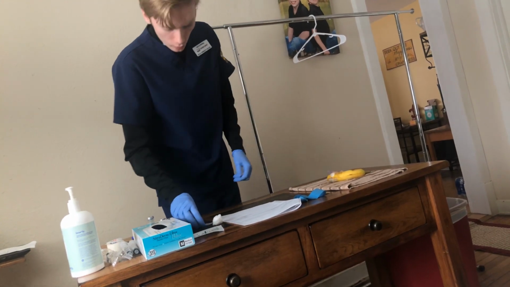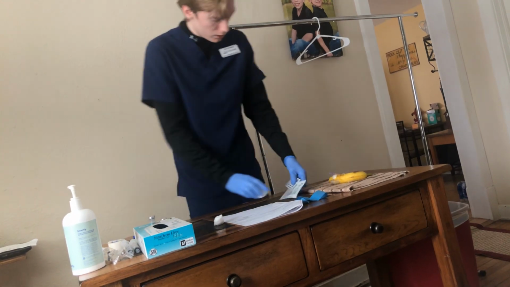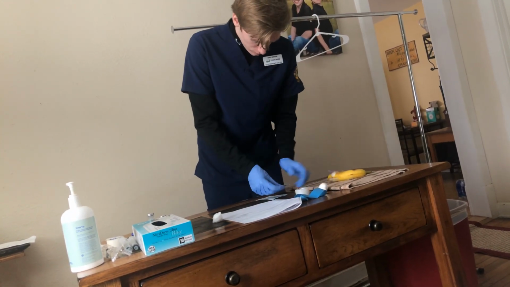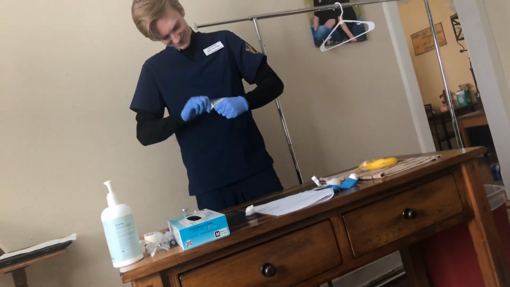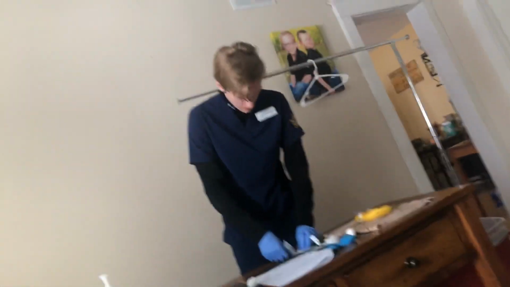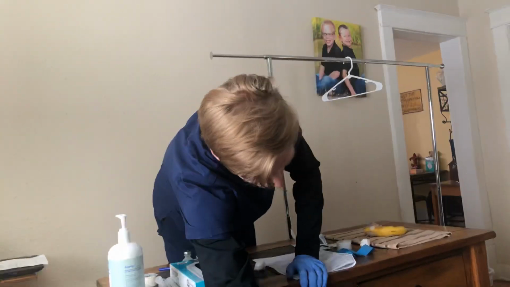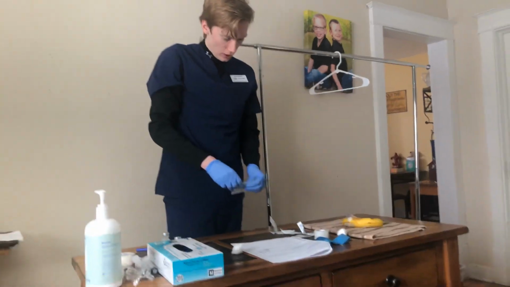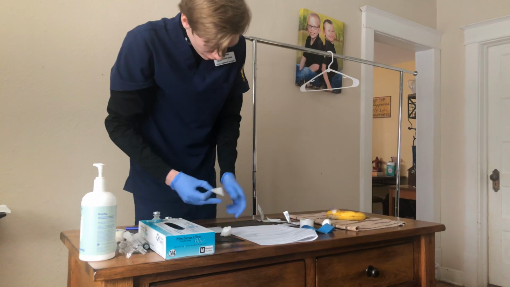So I'm going to come over here, get my alcohol, get my gauze, get some tape, get everything ready. And get another thing of gauze, just for the sake of equipment that we do not have as nursing students.